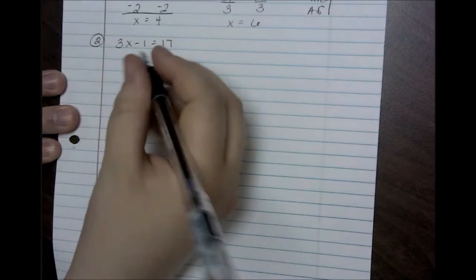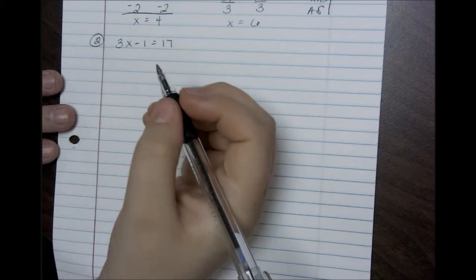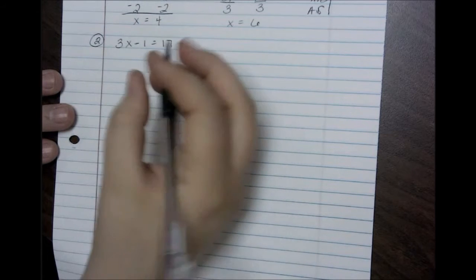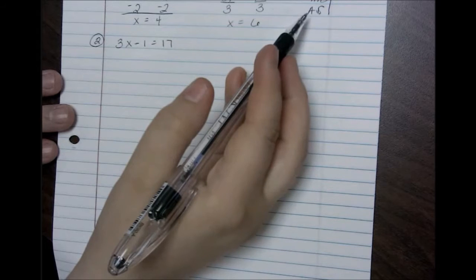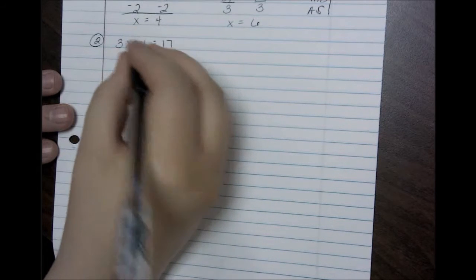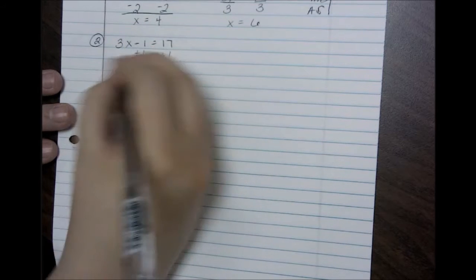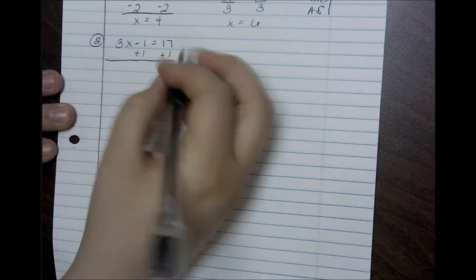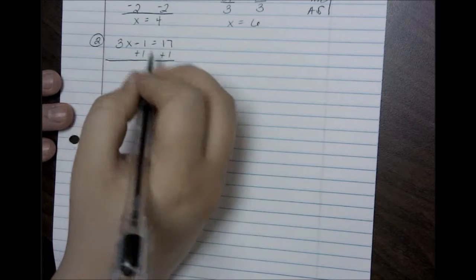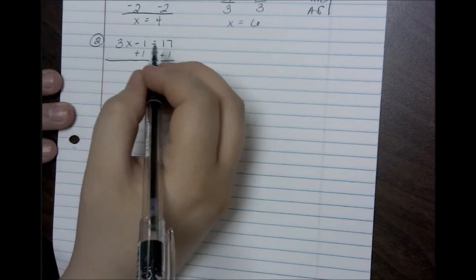So I've got subtraction and I have multiplication. So we have to use the opposite order of operations. So I'm going to work on the addition and subtraction first. So the way I can get this -1 to go away would be to add 1 to both sides. And drawing a line through your equal sign so you can see both sides is perfectly fine.